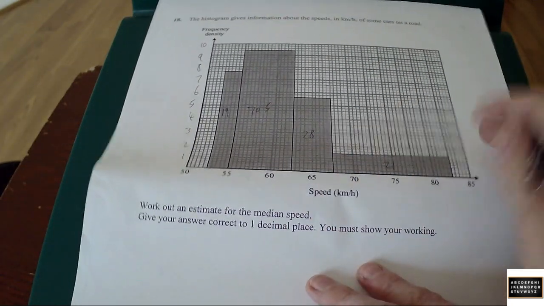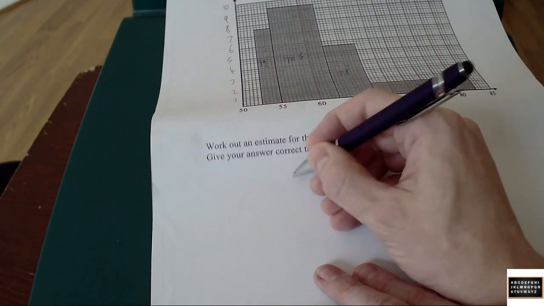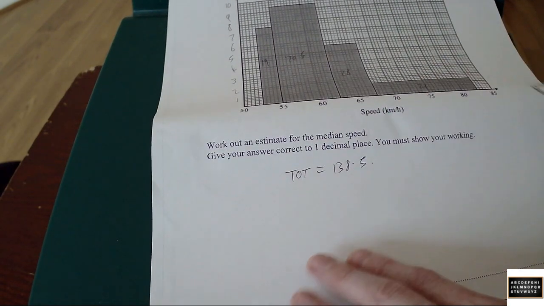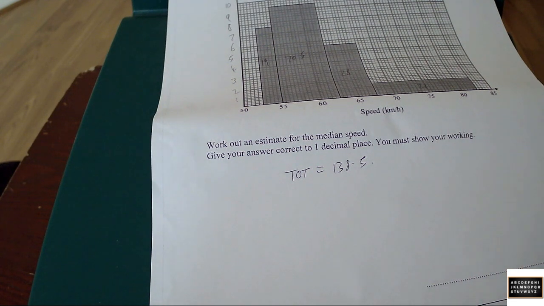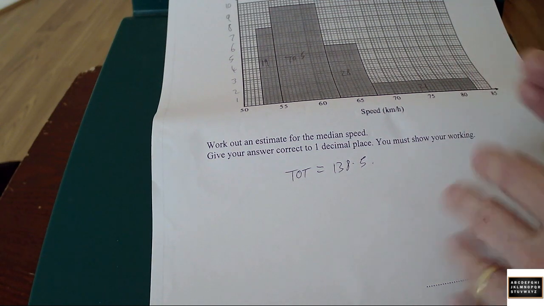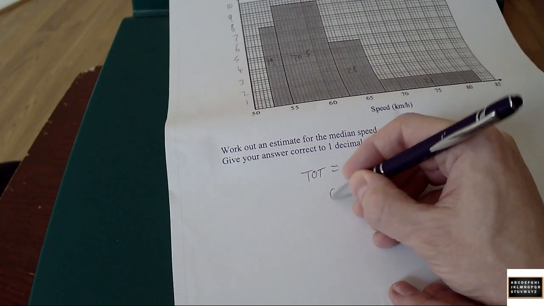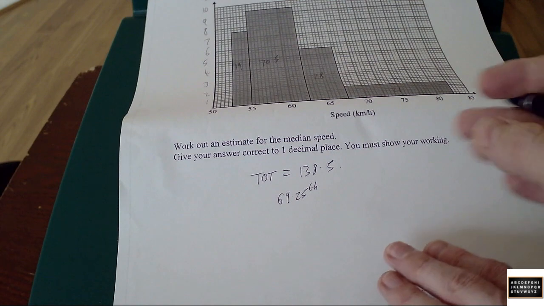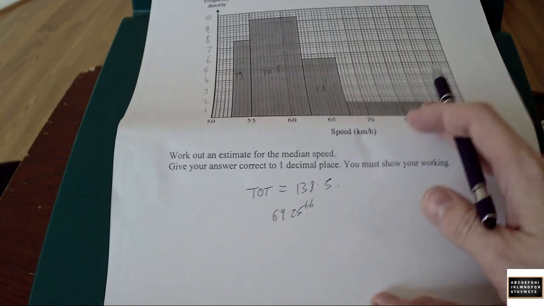When you add those all up, you're going to get a total. In this case, the total is 138.5. So we've got 138.5 cars in the system here. We've got to then work out where our median value will be. The median value is going to be halfway through that set, so the 69.25th value. We want to work out where the 69.25th value occurs.